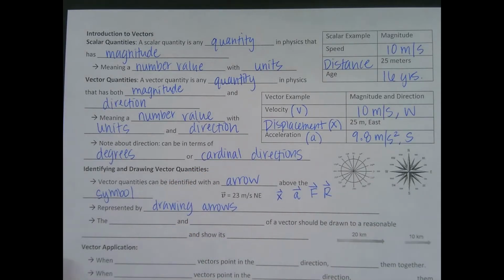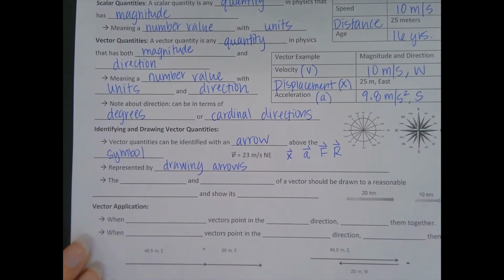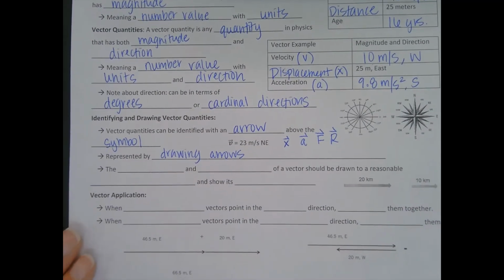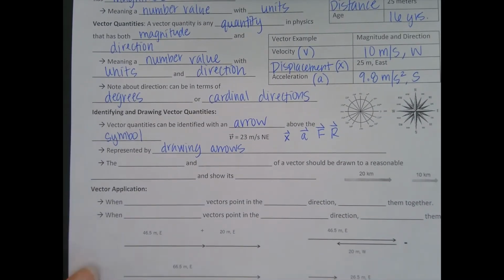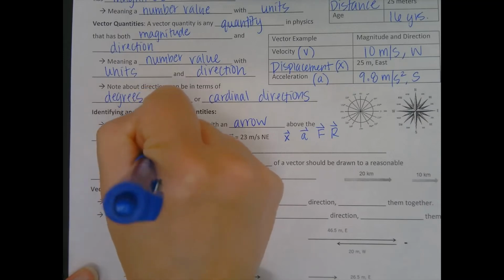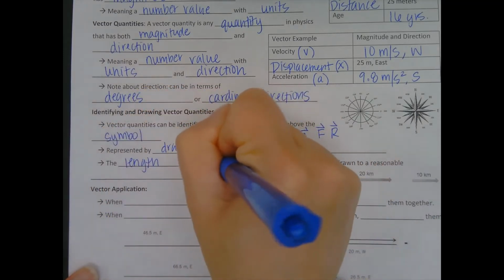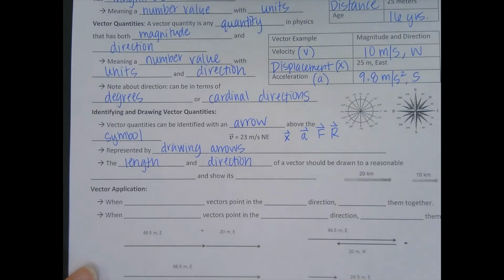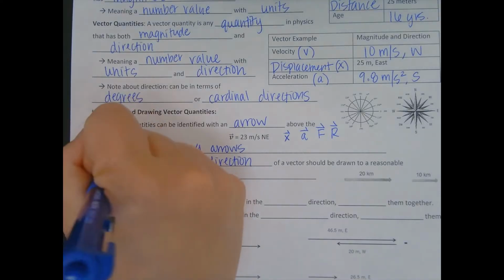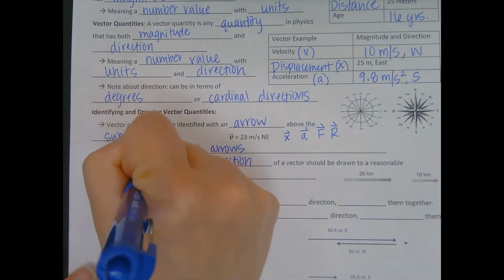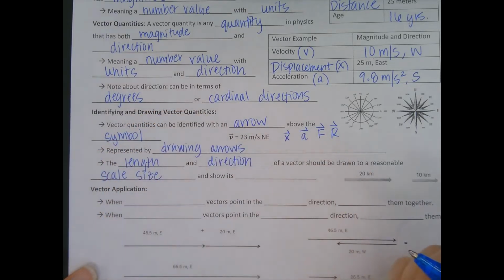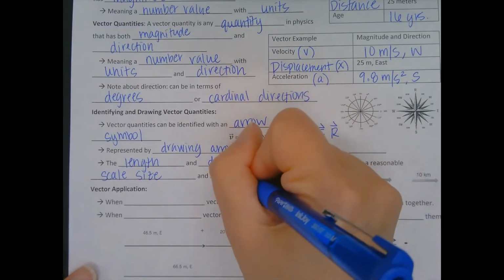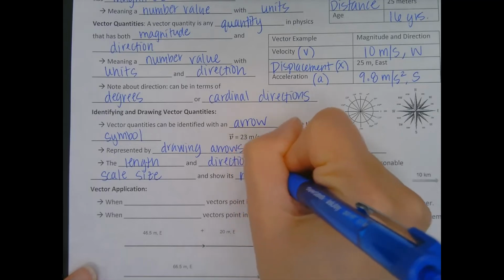So, drawing arrows. When we're drawing an arrow, the length and direction of a vector should be drawn to a reasonable scale size. I'll explain what that means in a second. And show its magnitude.